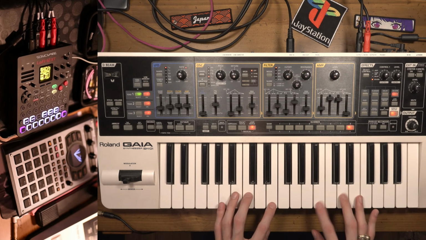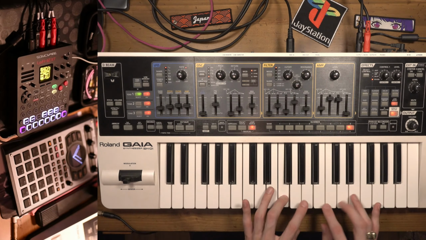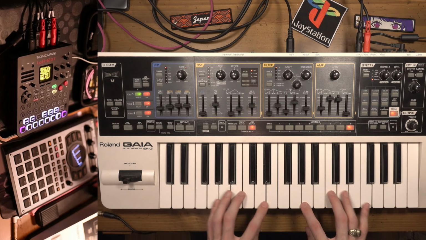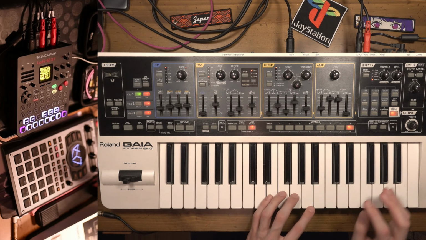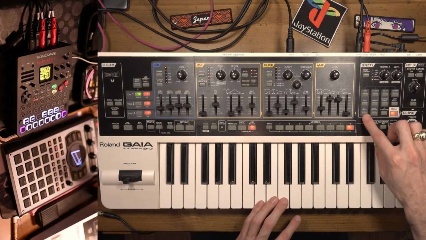Low boost, I wonder what that is. I guess it boosts the low end, I don't know. Bit crush.